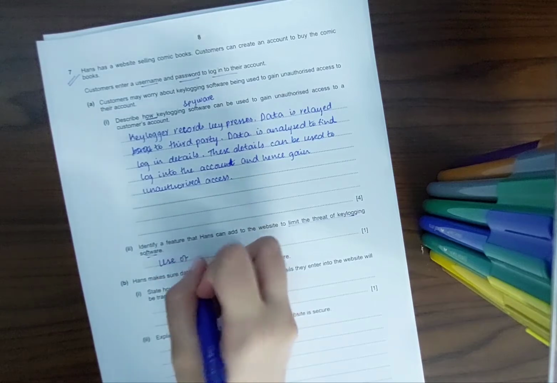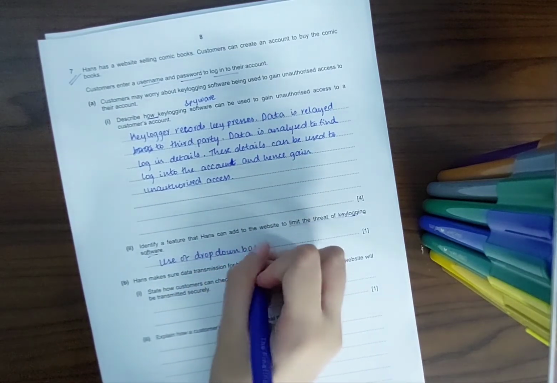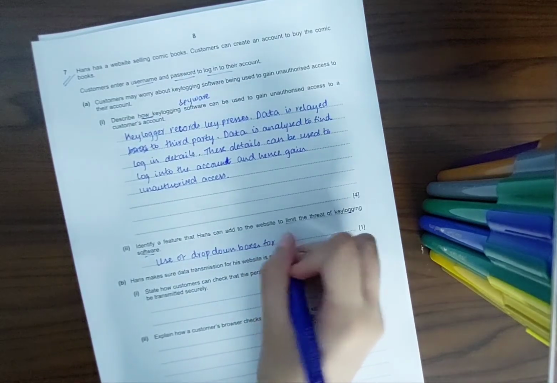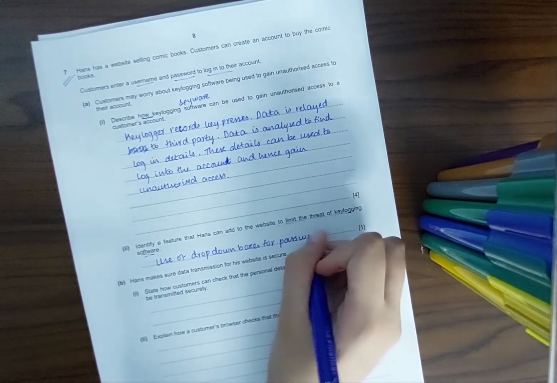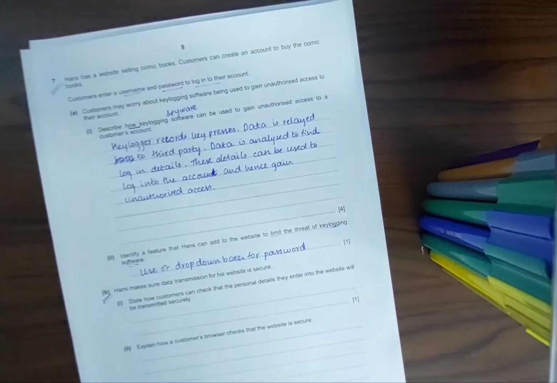Use of drop-down boxes for passwords, right? Because password is the real thing which can actually be used to access your personal details.